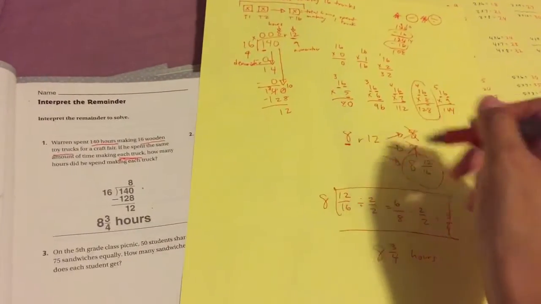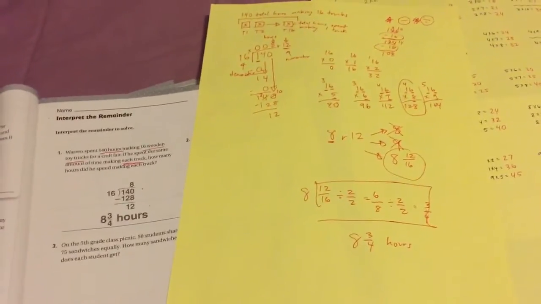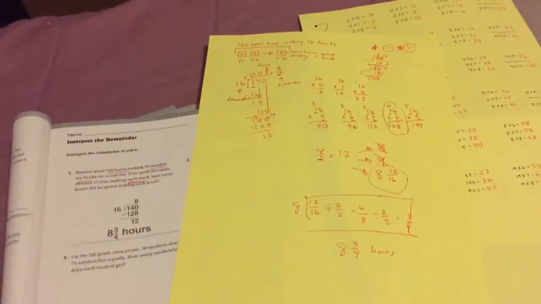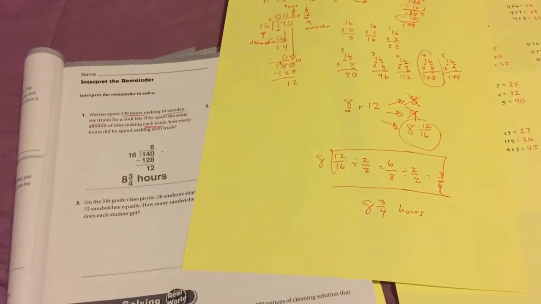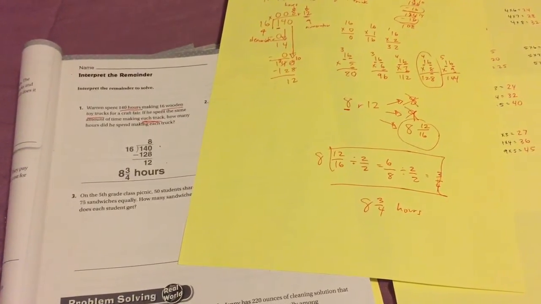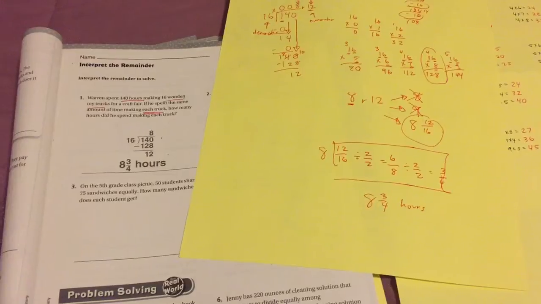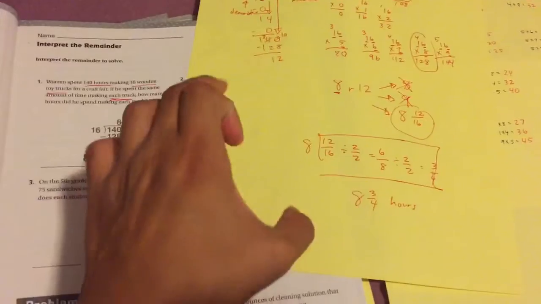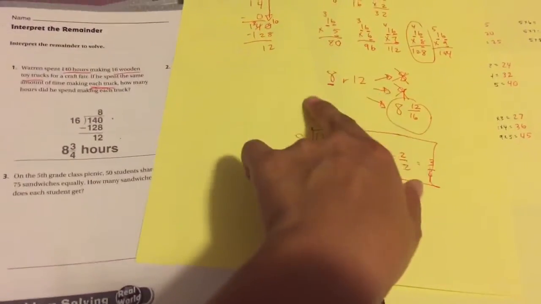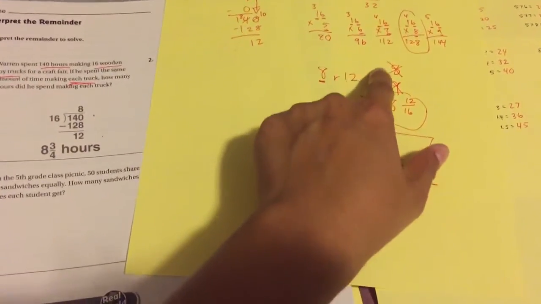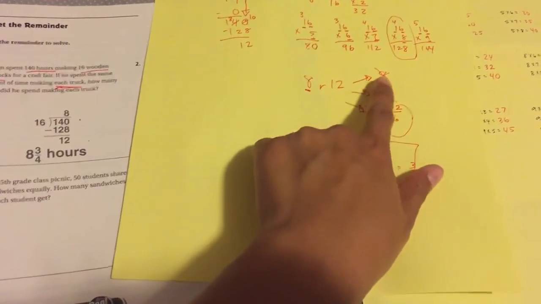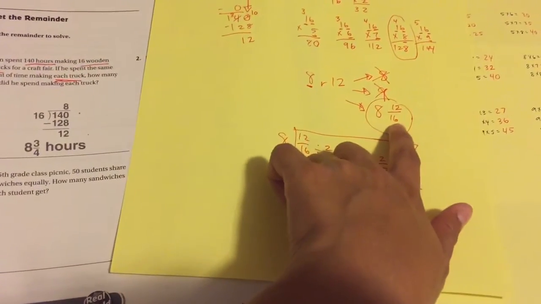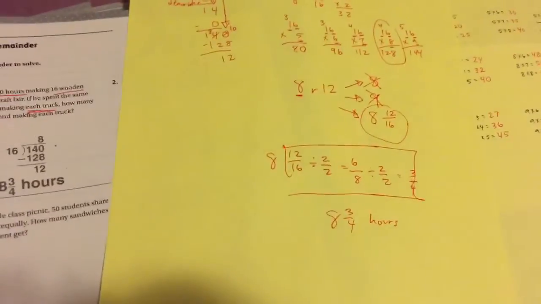Because there's a lot of interpreting the remainder, you won't be required to actually have to check your answer through multiplication, but I would highly recommend it, just because it'll always make sure that you're at least on the right track and you at least have the right answer. But the most important thing that they're looking for is, what are you doing with that remainder? So one thing you for sure need to do is always write out 8 remainder 12 and then draw an arrow for the 3 answers it can be. Your answer could be 8, 9, or 8 and a fraction. And for this case, it's the fraction that works.